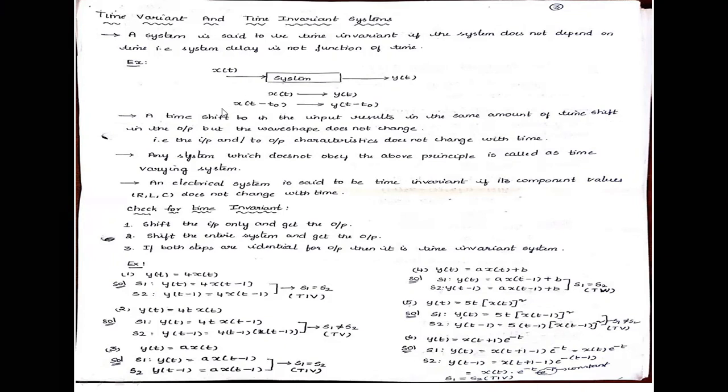So the input is delayed here. See, the time variant and the time invariant system. A system is said to be time invariant if the system does not depend on the time. That is, a system delay is not a function of time.